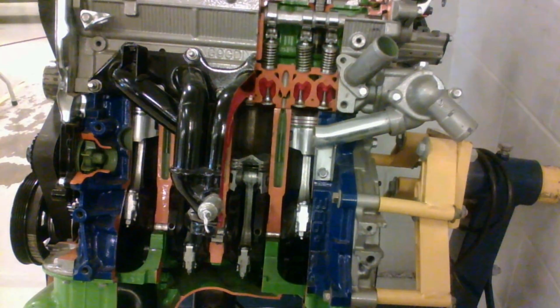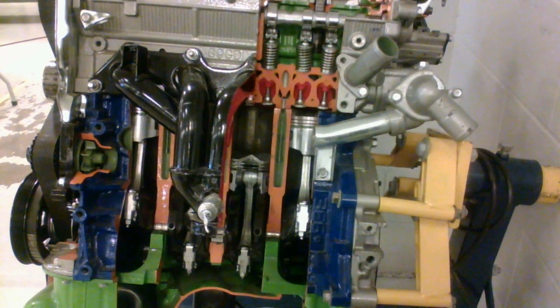I'm a student at JTech, and I'm going to talk a bit about engine systems and automobiles. As you can see here, we have a 4-stroke engine, overhead cams. It's got the short block assembly and the cylinder head on top.